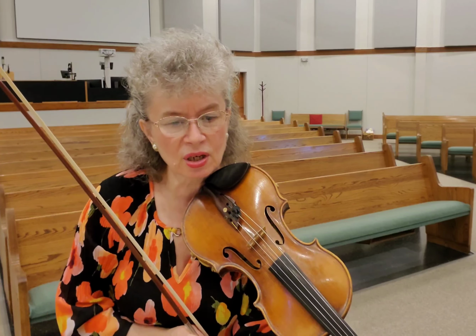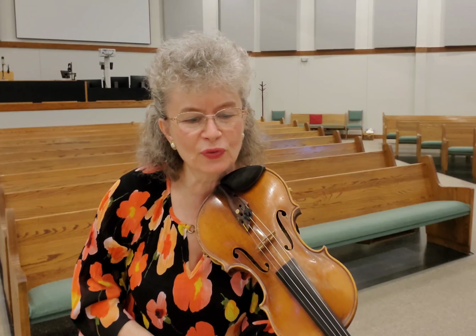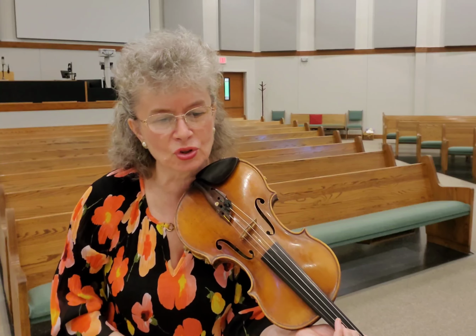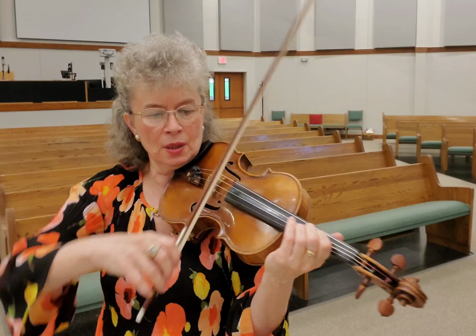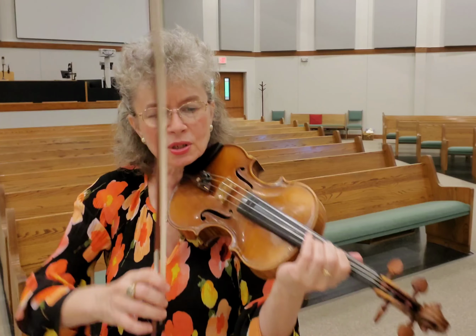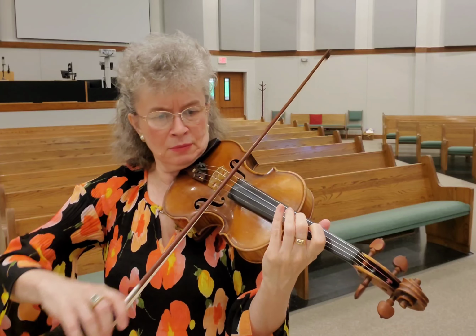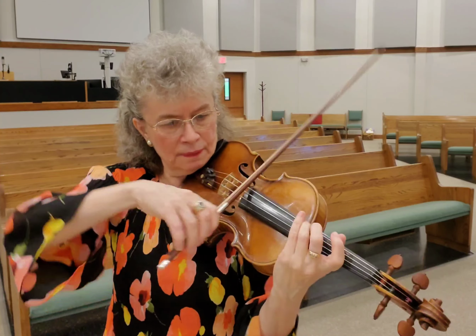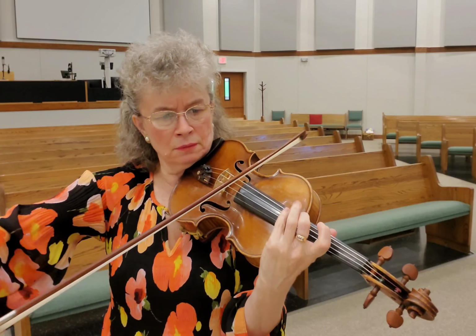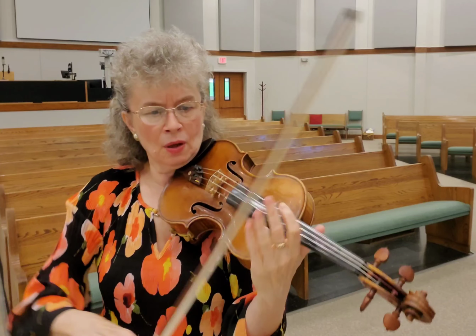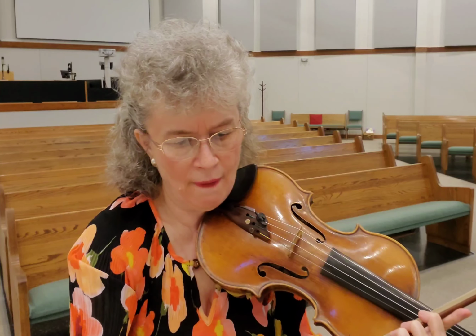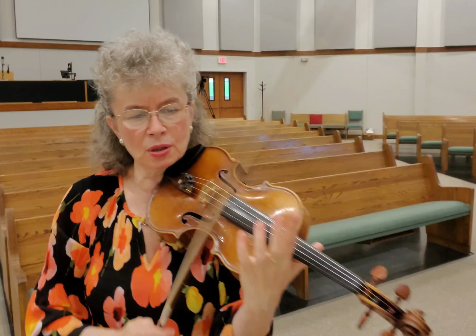So the fingerings here can vary. There's at least two versions here. I'm doing the bottom version of Oistrakh's fingerings. So it could be Leopold Auer's fingerings, but wait a minute. Okay, I'm shifting up on the D string.